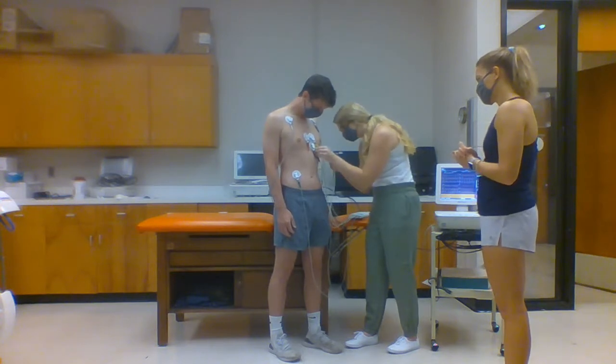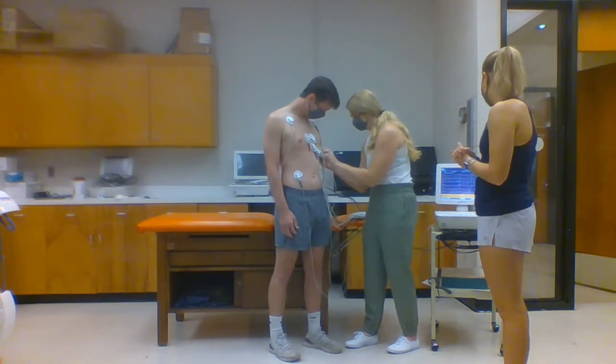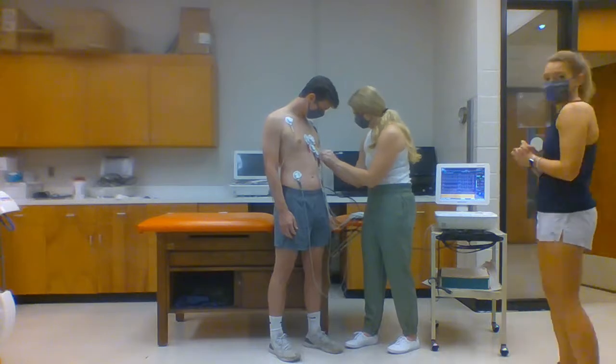We have now placed all 10 electrodes and connected all 10 wires. On the monitor, we will see 12 ECG tracings and are ready to view our subject's ECG. Now that we have successfully prepped the skin and prepped our subject for the ECG, all electrodes and wires are placed, we can now continue with the lab procedures.